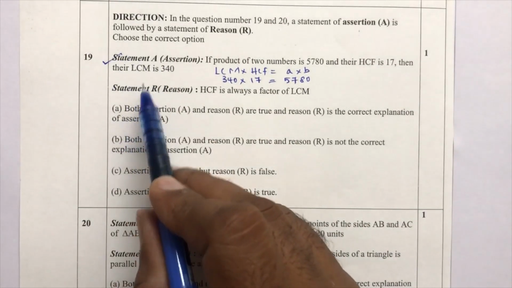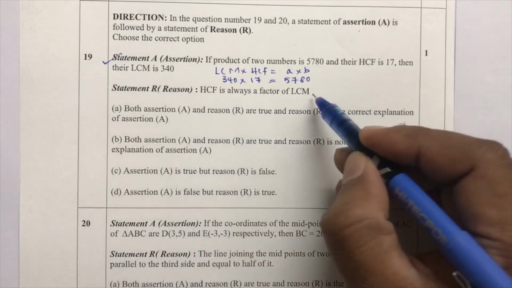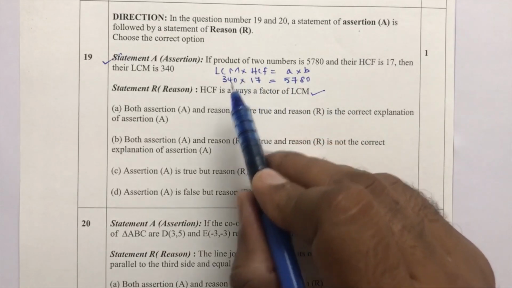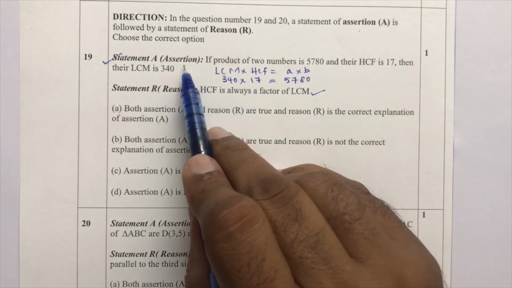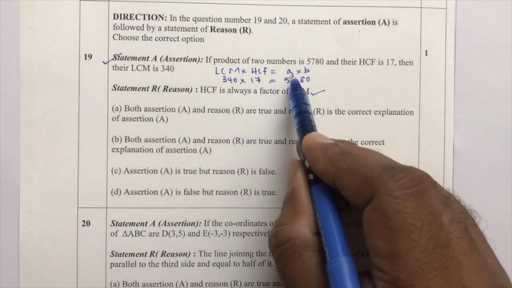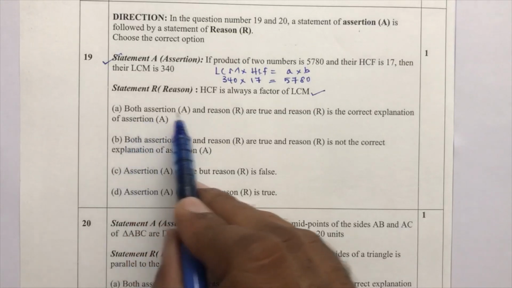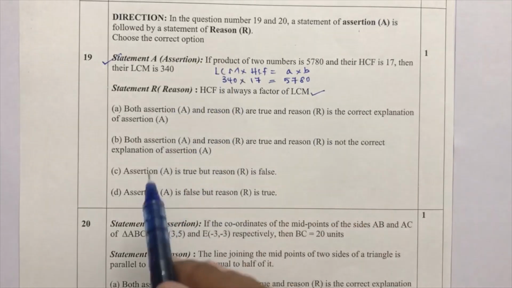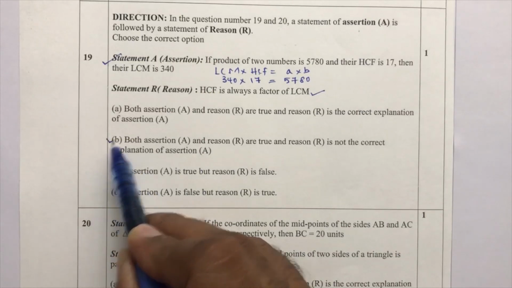The assertion is true. Reason: HCF is always a factor of LCM. This is also true. Both assertion and reason are true, but reason is not the correct explanation for this assertion, because the correct explanation should be LCM into HCF equals A into B, which is the product of two numbers. The first option says reason is the correct explanation, but here reason is not the correct explanation. So the correct option is B.